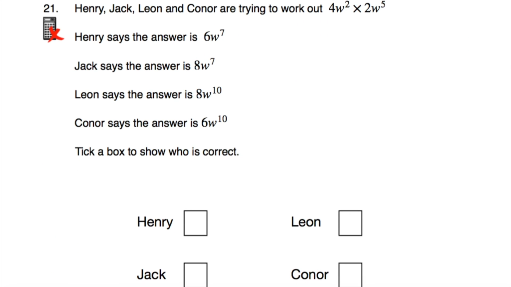Okay, next question, question number 21. We're told that Henry, Jack, Leon and Connor are trying to work out 4w squared multiplied by 2w to the power 5. Now there's 4 of them, so hopefully one of them's got the right answer. Henry says the answer is 6w to the power of 7. Jack says the answer is 8w to the power of 7. Leon says the answer is 8w to the power of 10. And Connor says the answer is 6w to the power of 10. We've been asked to tick a box to show who's correct.